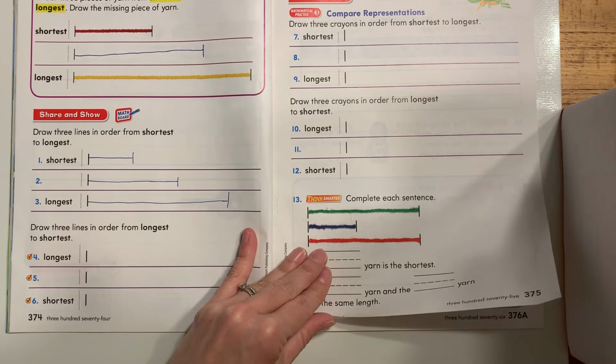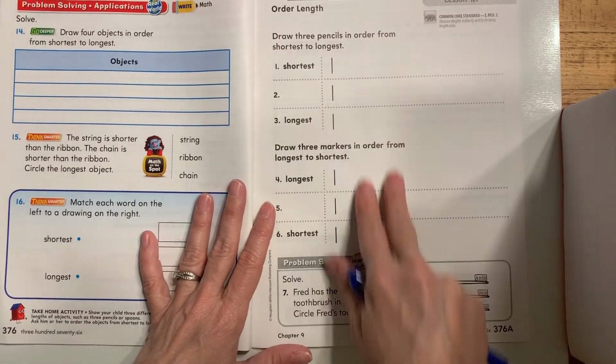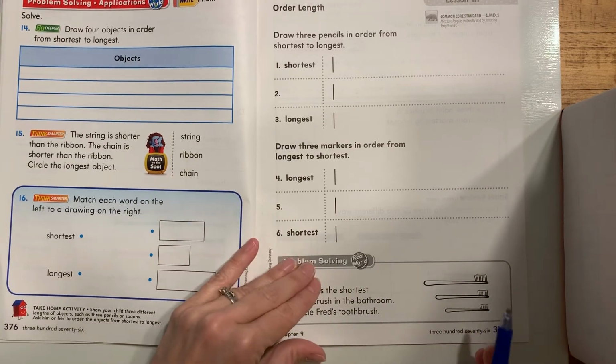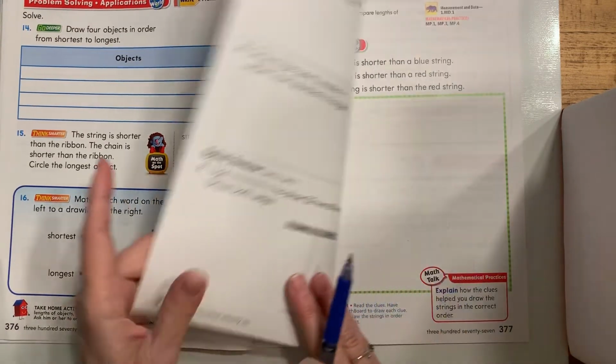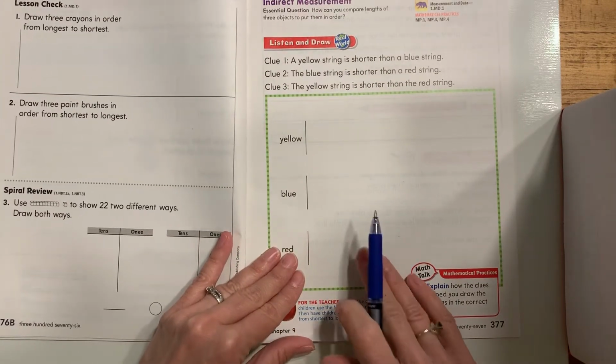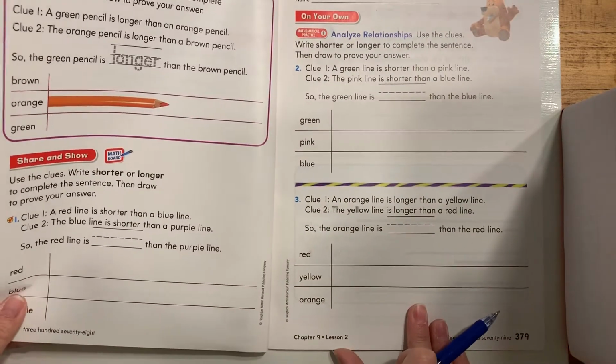So you know all about shortest and longest. And that's really all that this lesson is. And that's what you need to do to be able to complete the page that I sent home. So that's what we're talking about in this first lesson. And the second lesson is very similar. Again, you are measuring and drawing your own.